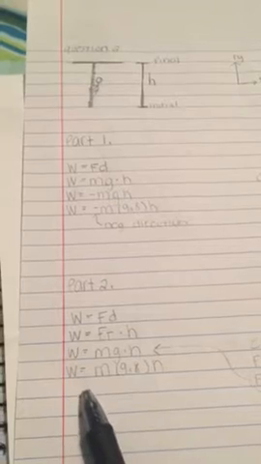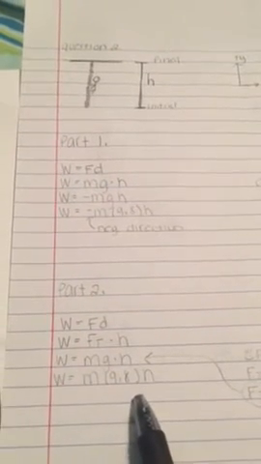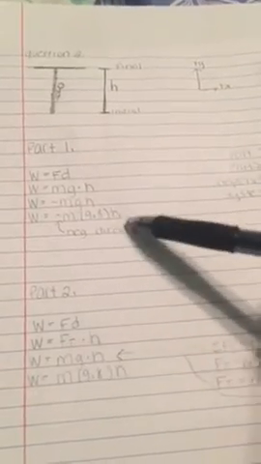And again, the only value we know to plug in is gravity, which is 9.8. So now for part 2, we're left with work equals positive m times 9.8 times h. So part 1 is negative, part 2 is positive, but this all depends on our coordinate system. If my coordinate system had been flipped a different way, our answers would have been different. But these are our answers due to the coordinate system.